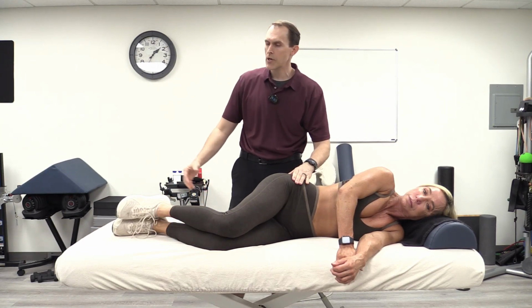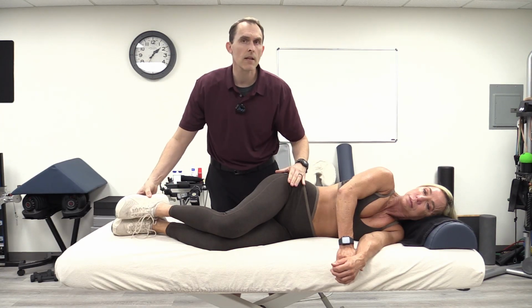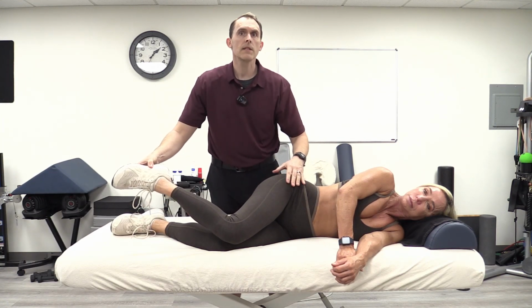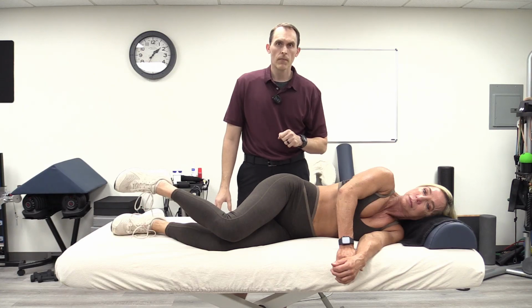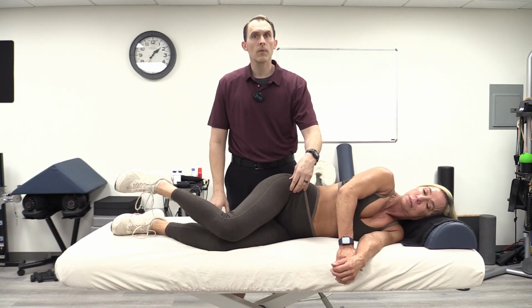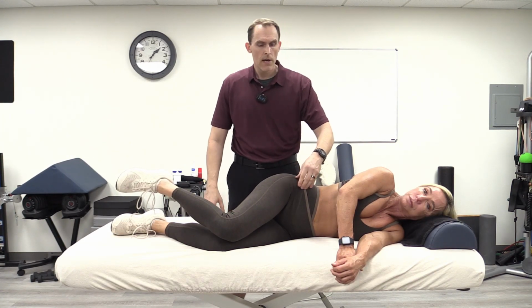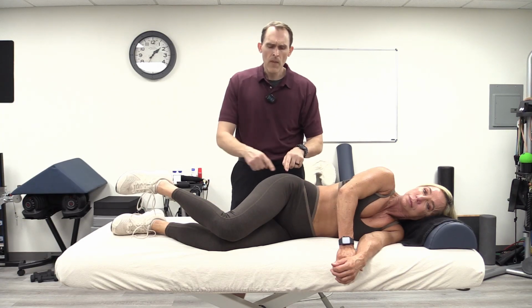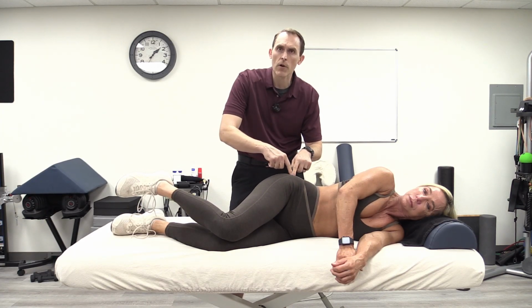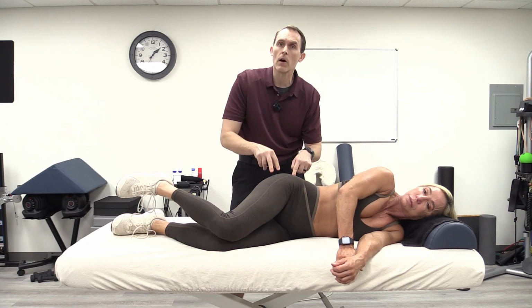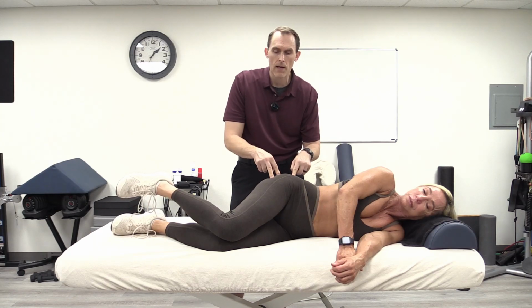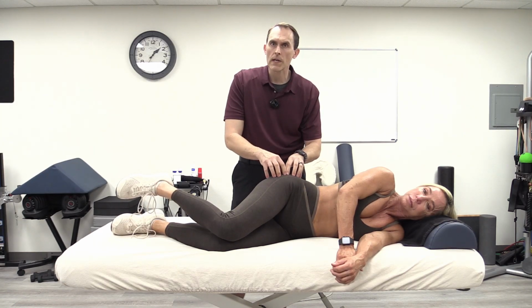So in this position, if we keep the knees together and then lift the foot up in the air, this is internal hip rotation. Internal hip rotation is accomplished predominantly by two things, which is the TFL but also the very anterior fibers, or the front fibers, of the glute medius. Okay, so these two muscles are working together.